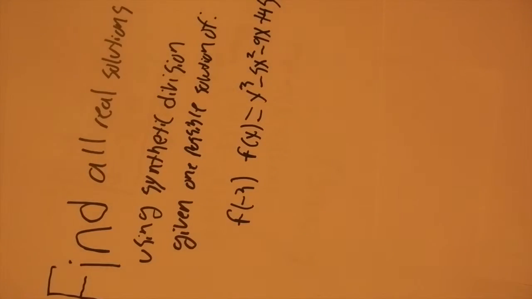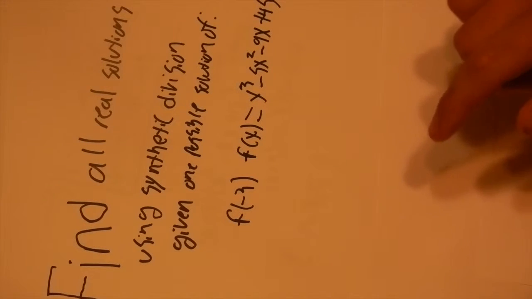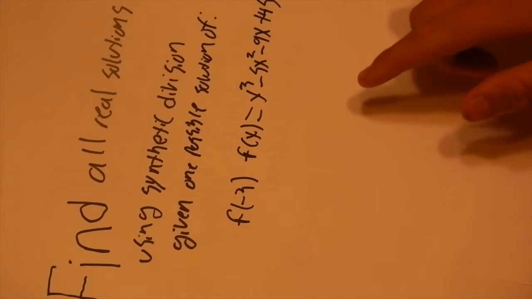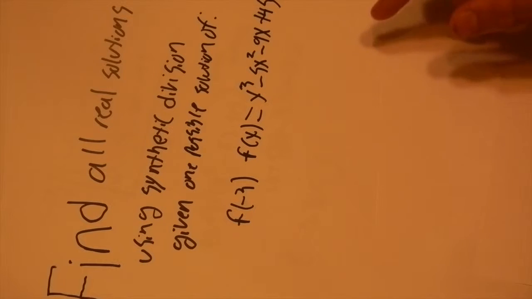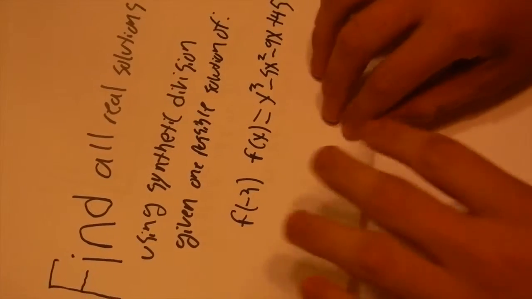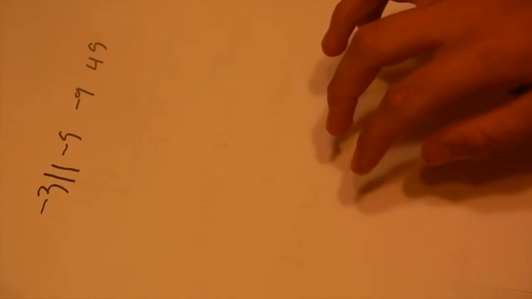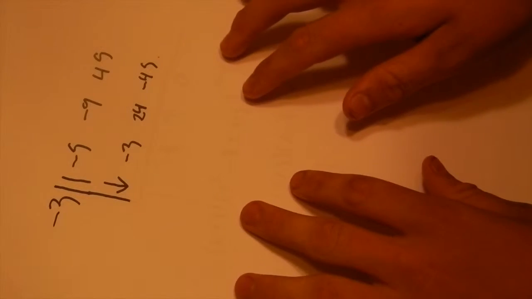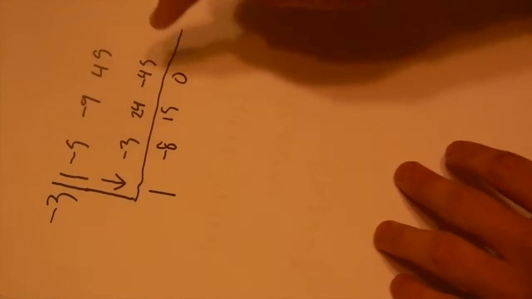Alright, so this is: find all real solutions using synthetic division, given one possible solution of f of negative 3, where f of x equals x^3 minus 5x^2 minus 9x plus 45. So this is what you get, and you're using synthetic division. What you do is you pull out all the coefficients: 1, negative 5, negative 9, 45, and then you draw a little box. You pull the 1 down.